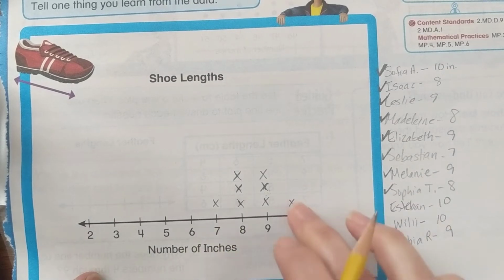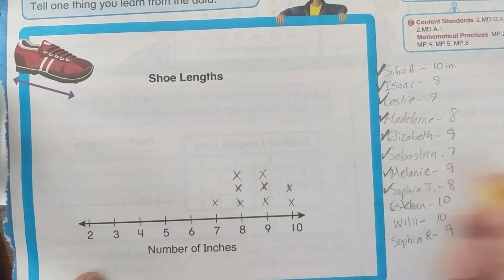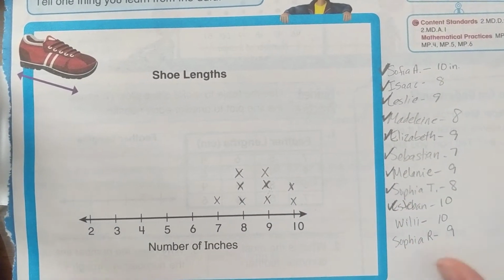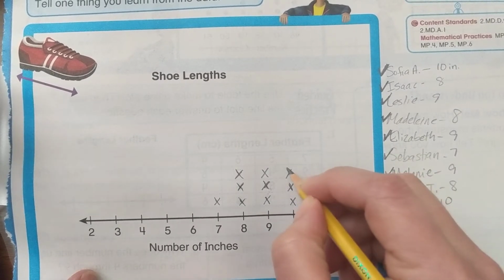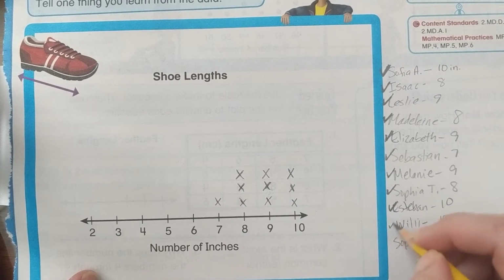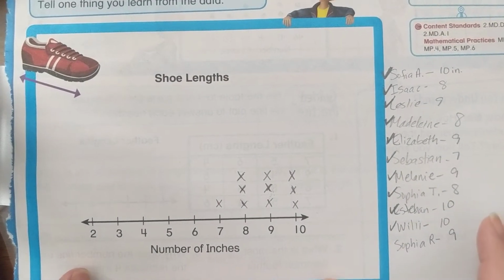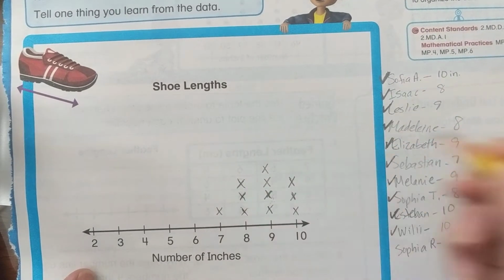Esteban was 10, so I'm going to find 10, put an X on top of there. Check mark Esteban's name. Willie was 10, so again, I'm going to put an X above the 10 and check mark his name. Sophia R was 9, so I'm going to put an X above the 9.